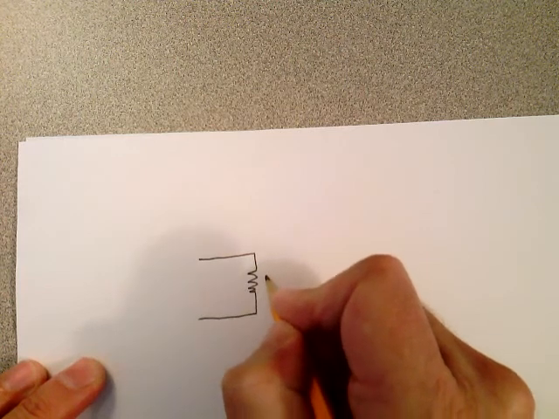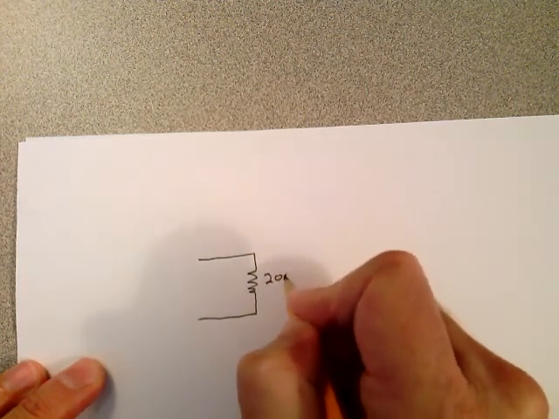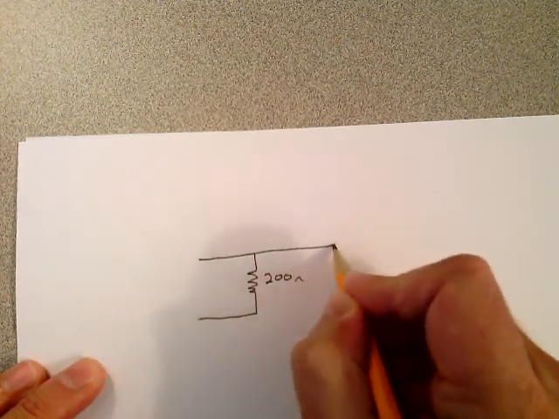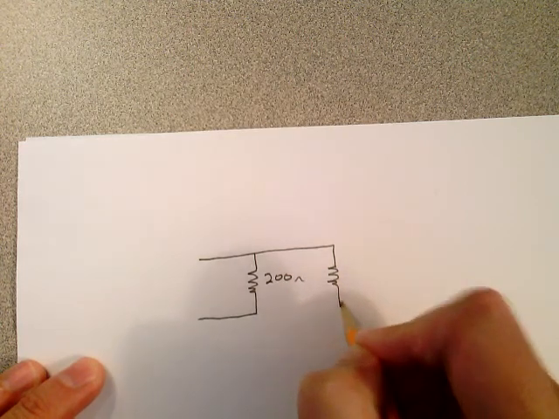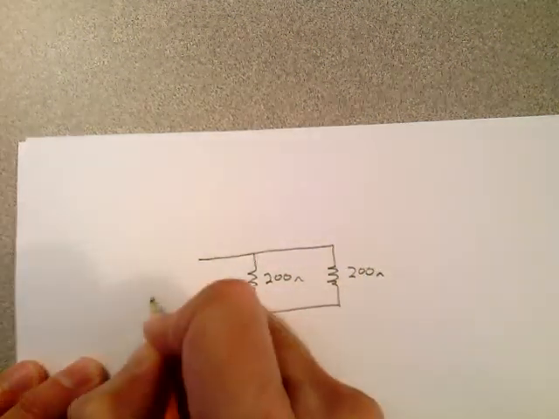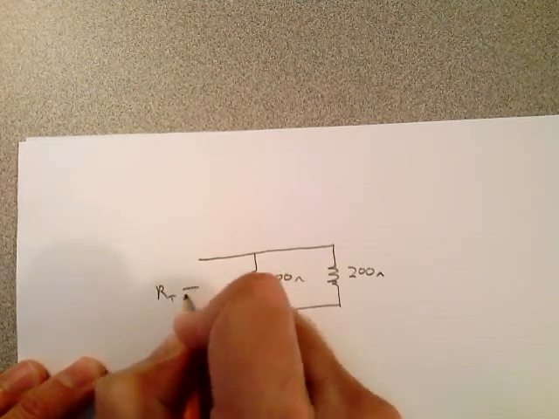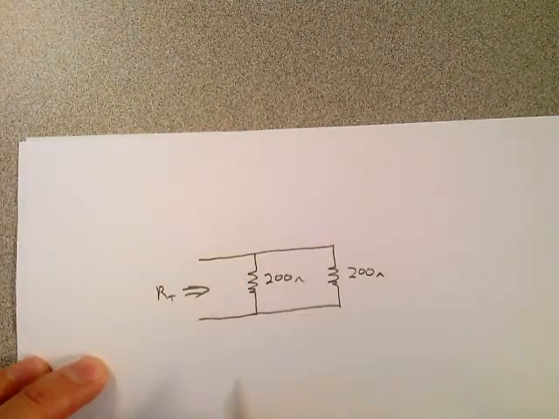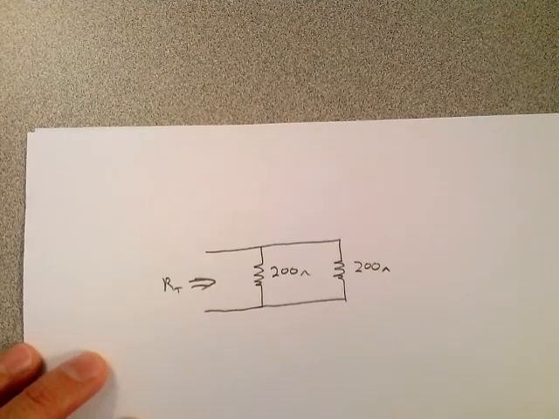So let's go back and let's say we have two resistances. Let's say this is 200 ohms and it's in parallel with 200 ohms. And we want to know what the total resistance is looking in there, so we can get the total current. We have to know the total resistance of the circuit to get the total current.